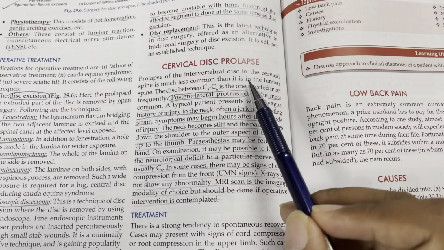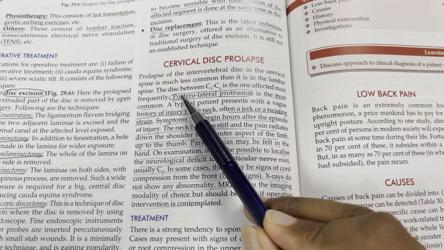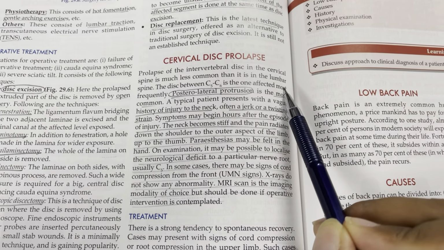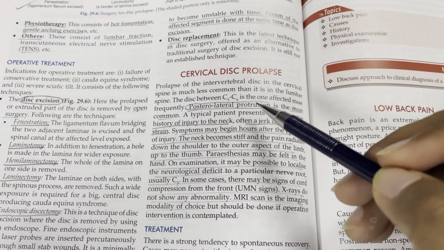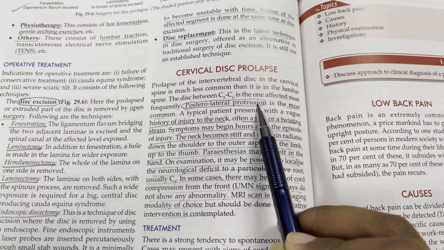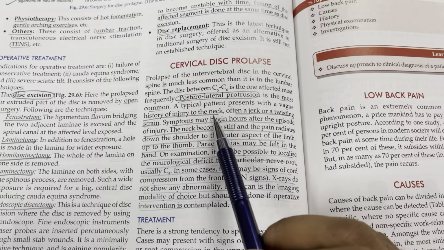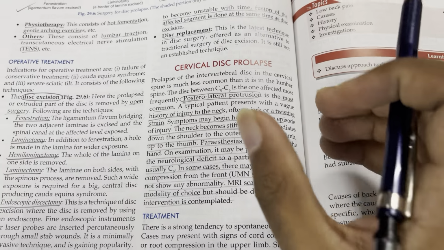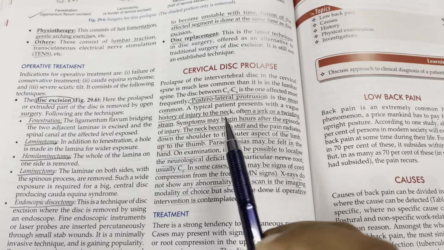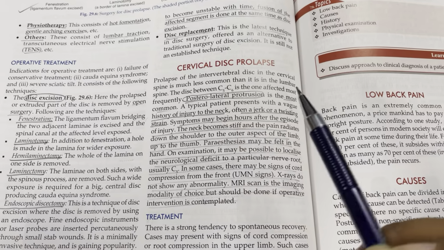Moving on to cervical disc prolapse. It is much less common than in the lumbar spine, but C5, C6 is the one affected most, just like L4, L5 in the lumbar spine. Okay. Posterolateral protrusion is the most common again. So a typical patient presents with a history of injury to the neck. Often it is a jerk or a twisting injury. So symptoms may begin hours after the episode of injury.